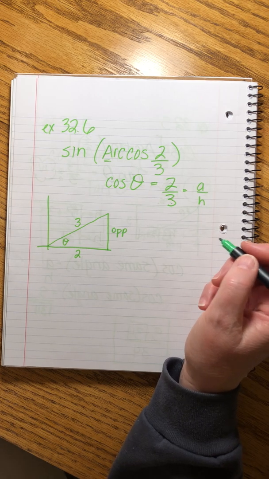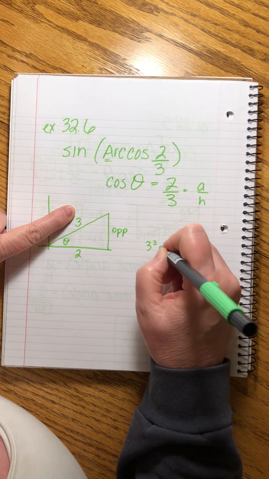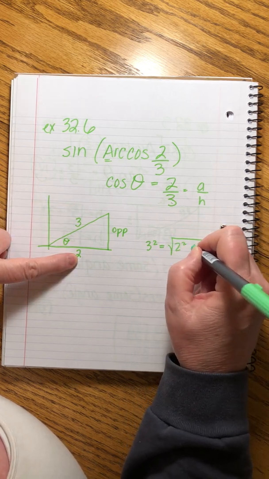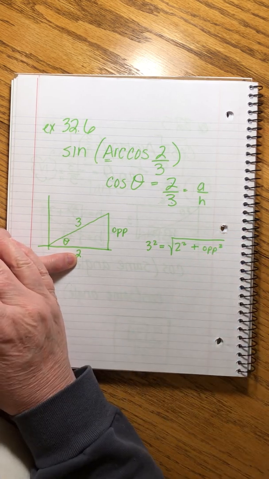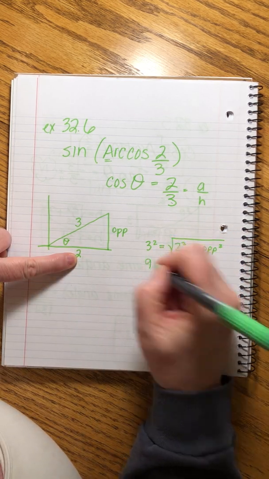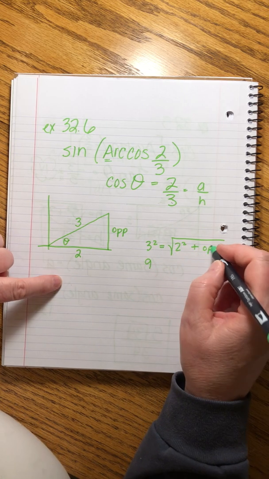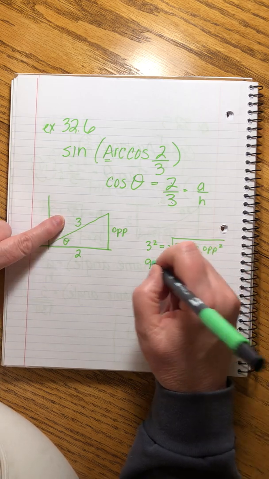And I know that I can use Pythagorean, so 3 squared equals the square root of 2 squared plus OPP squared. This is 9. This is one where the shortcut version isn't going to help us. So let's write it the other way.